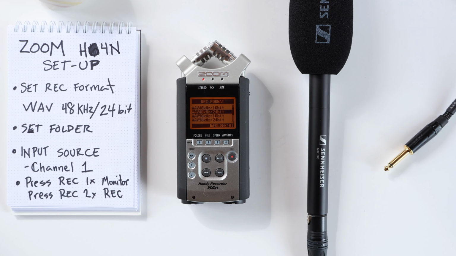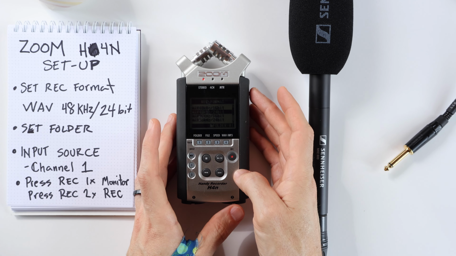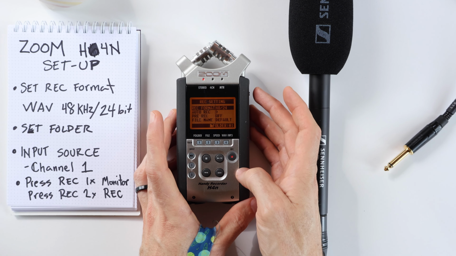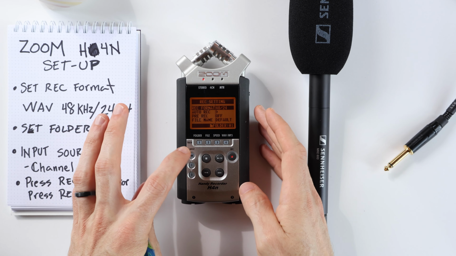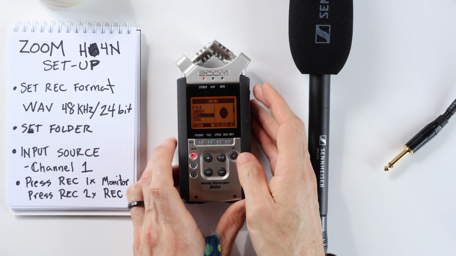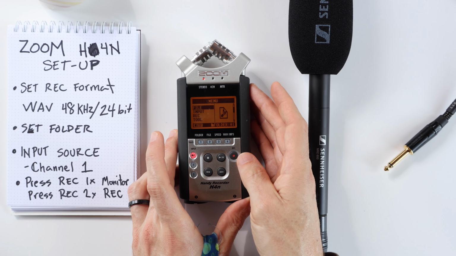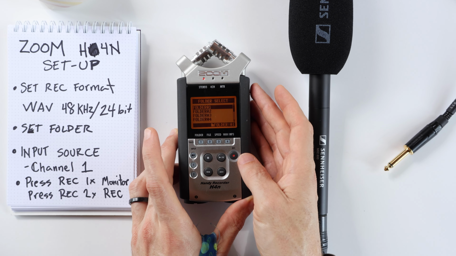It's a really good medium but still CD quality, for those of you who know what CDs are, CD quality sound. So that's the way I'm going to select that, and then I'm going to press that in to make that selection. I then want to press the menu button again and go to my folder and then select the folder I want to record to.